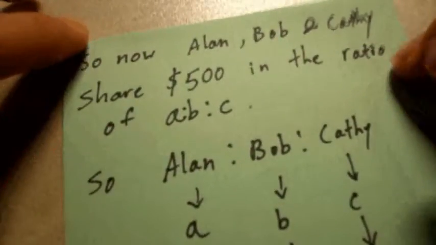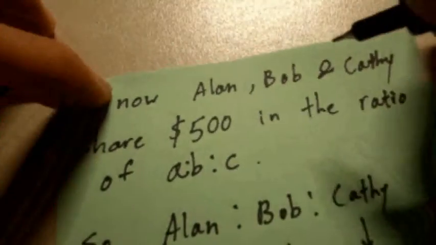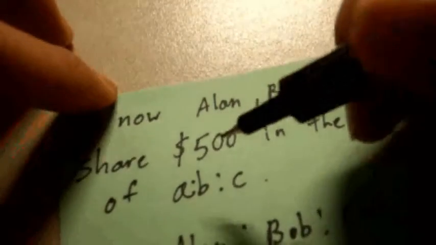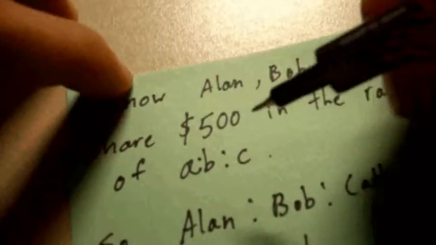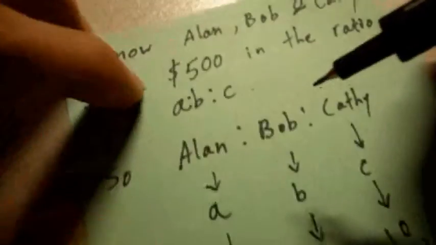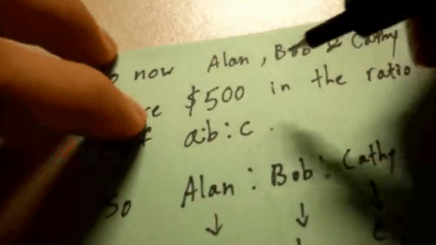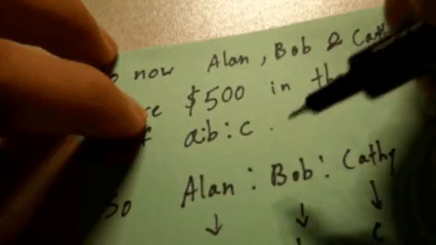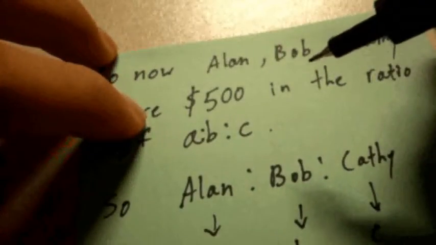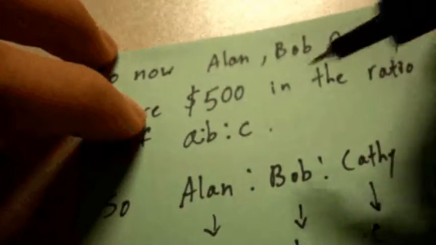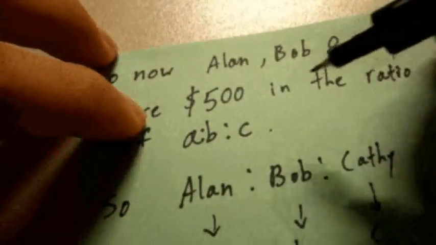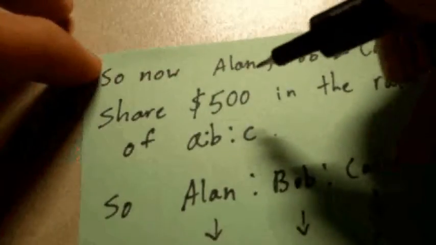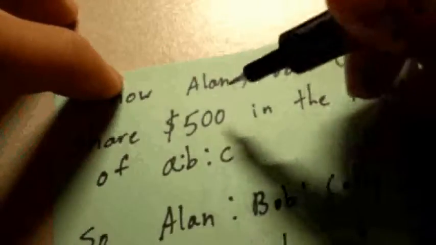The problem of part C is that three people, Alan, Bob and Katie, would share $500 in the ratio of A is to B is to C. So Alan will get A, Bob will get B, and Katie will get C. Please understand that it isn't me directing what they get, as the law of ratio goes systematically. First will be Alan, and Alan will get the first one.